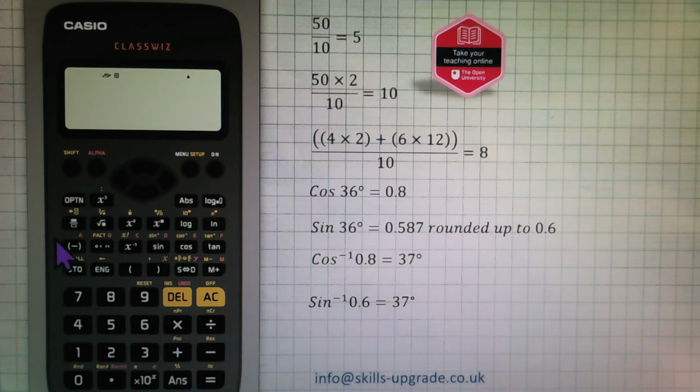The next example shows the top line containing a multiplication of two numbers. This time we enter 50 multiplied by 2 in the top square, 10 in the lower, and always remember to move the cursor to the right before pressing the equals button.